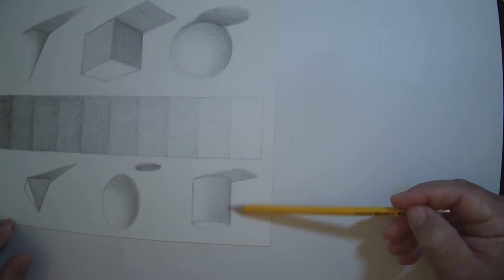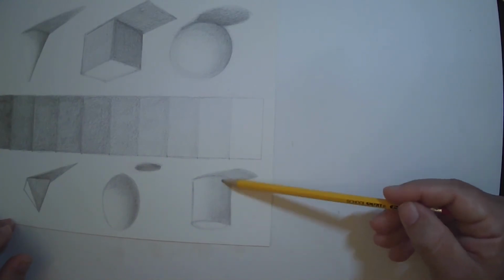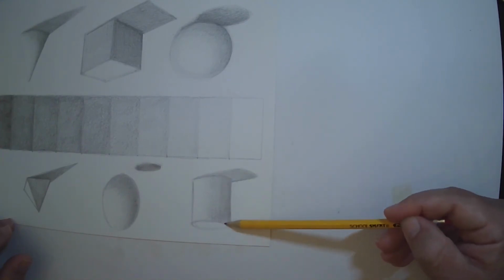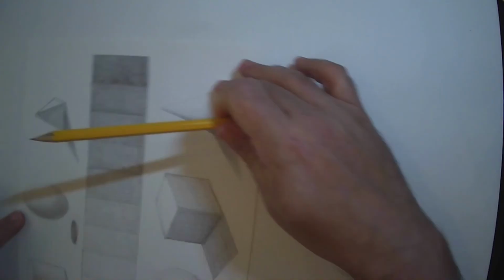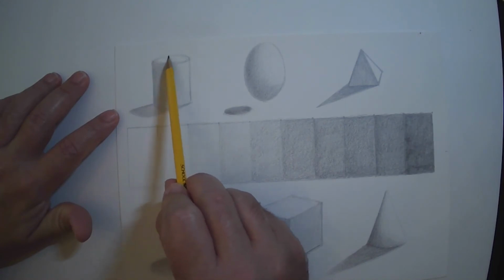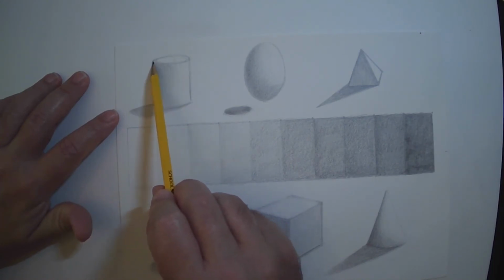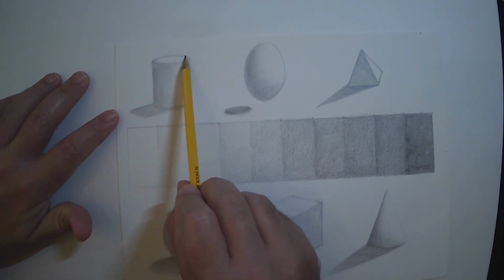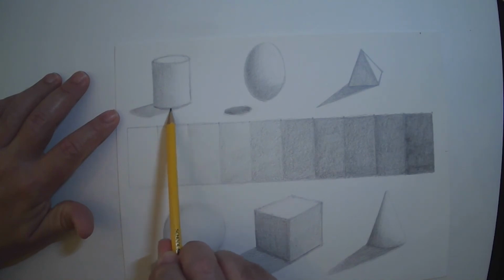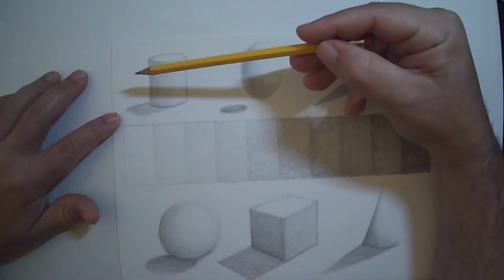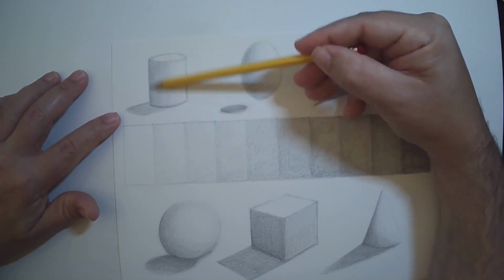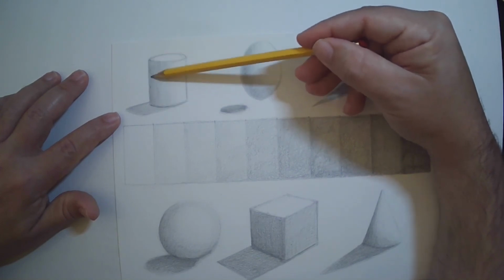Almost done with my cylinder. Let's flip it back around and look at it. I'm going to define this line up here a little. I'm going to darken my bottom line a little bit more so I can see the bottom. And I'm going to darken this edge. Get a little darker on this side.